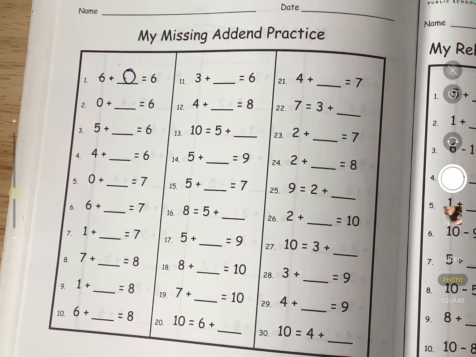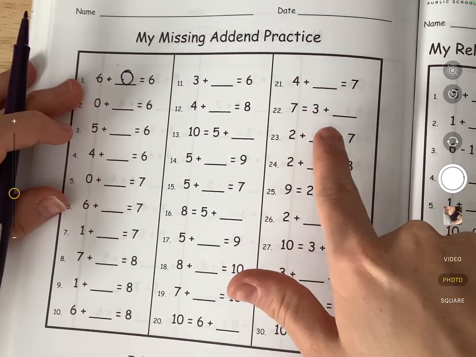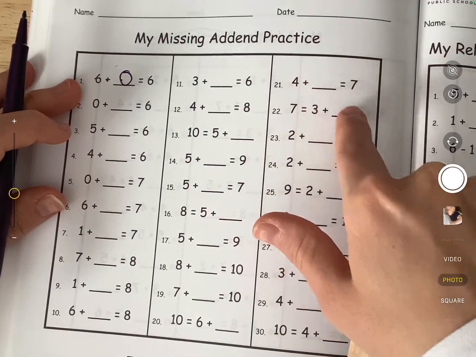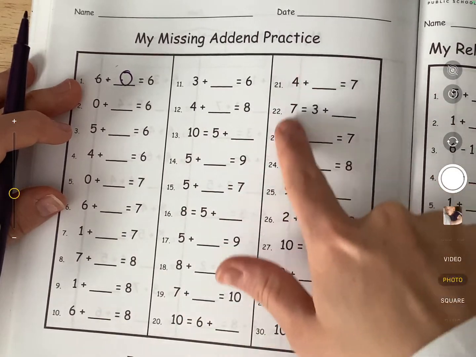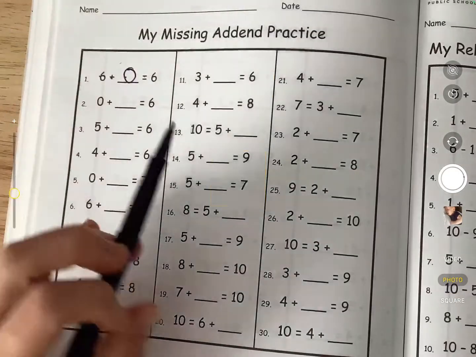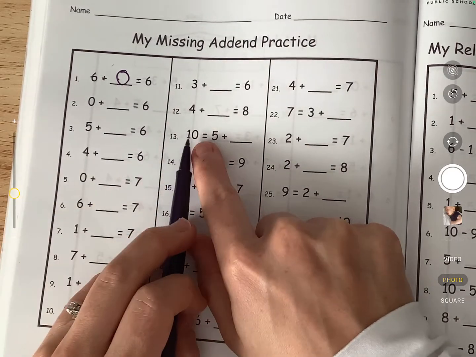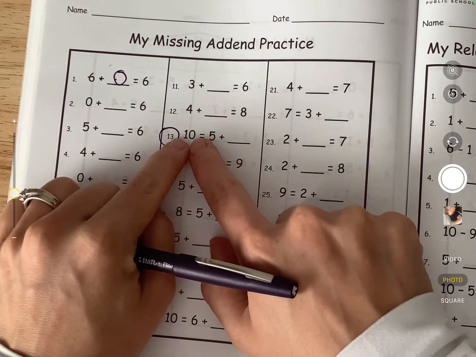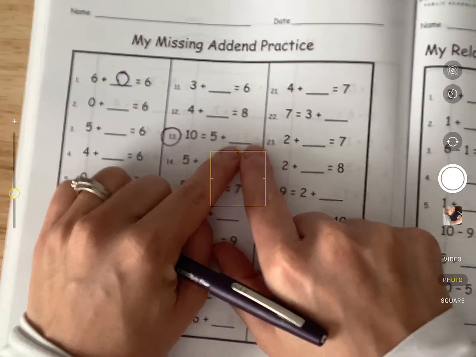I'd like you to do your best to solve all of these. If you see the blank kind of moving around on these couple of lines over here, it's because they just switched the equal sign. So look, for number 13, for example, it says 10 equals 5 plus blank.